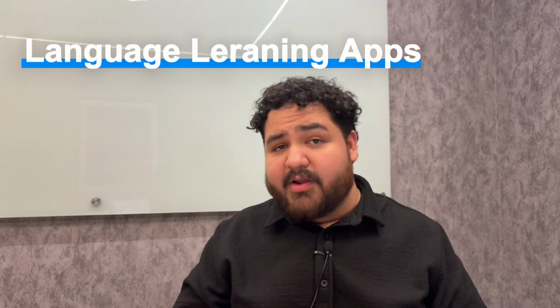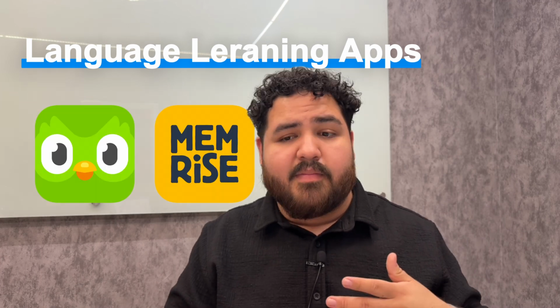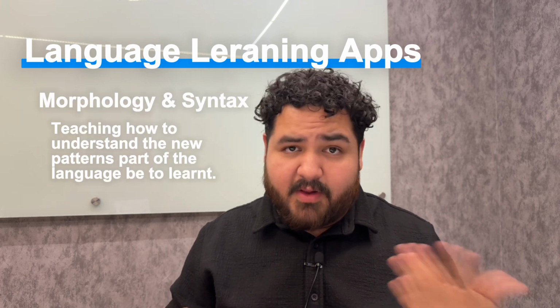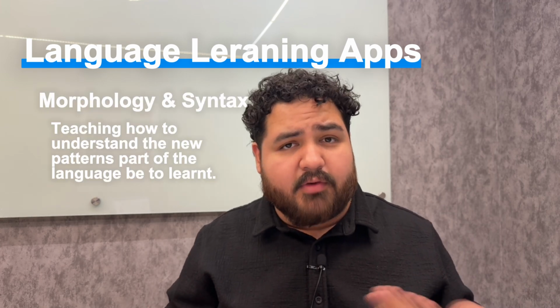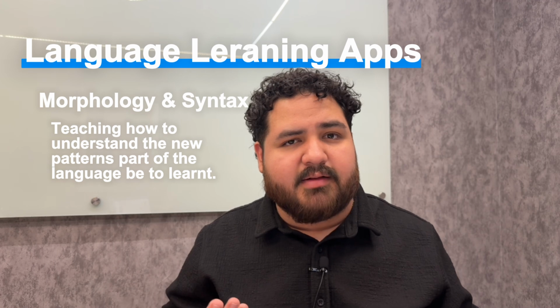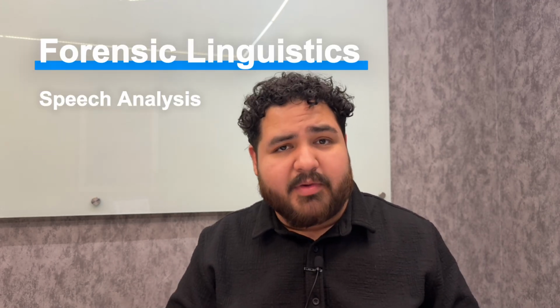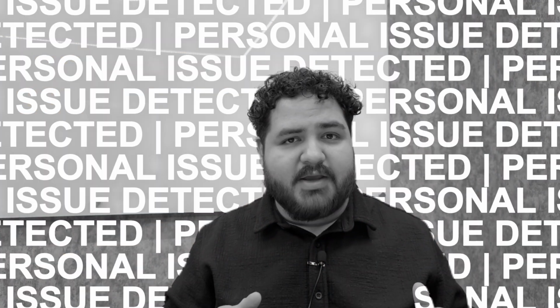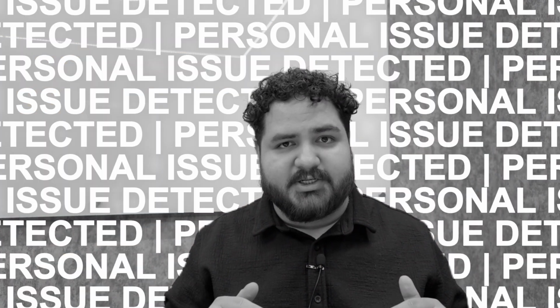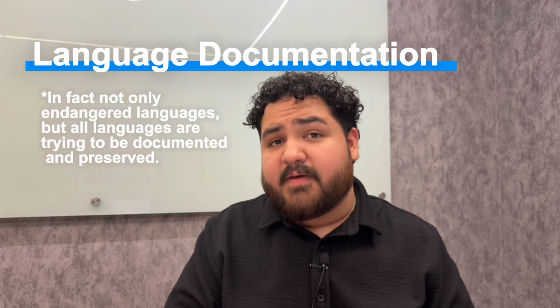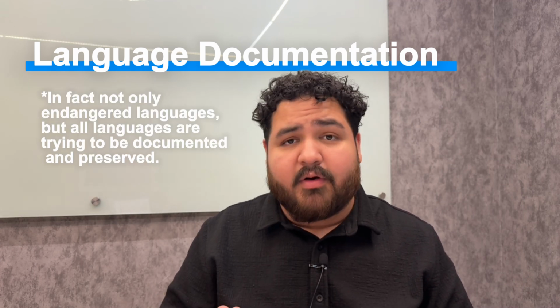Then there's language learning apps like Duolingo or Memrise. Behind the scenes, these tools use linguistic data, especially morphology and syntax, to teach vocabulary and grammar in a way that our brain can handle. Linguists also work in forensics, helping analyze speech in criminal investigations, though I have to mention we have nothing to do with graphology. Linguists also document endangered languages, sometimes being the first person to write down the grammar of a dying language. This kind of work is vital to preserve cultural heritage.